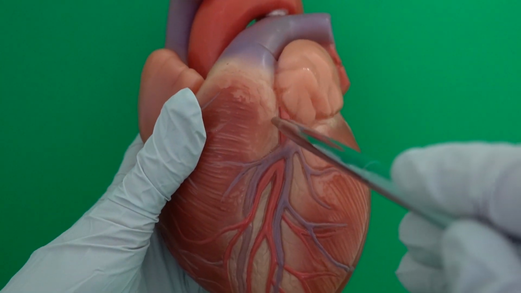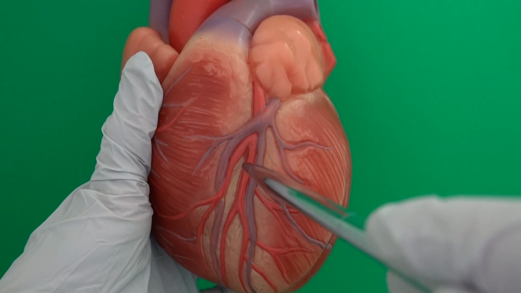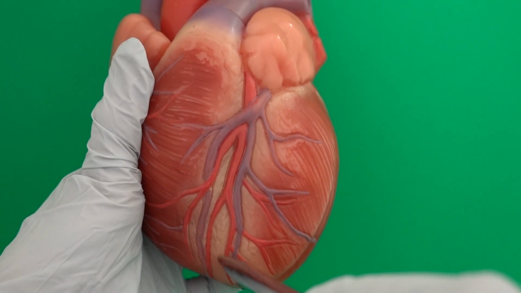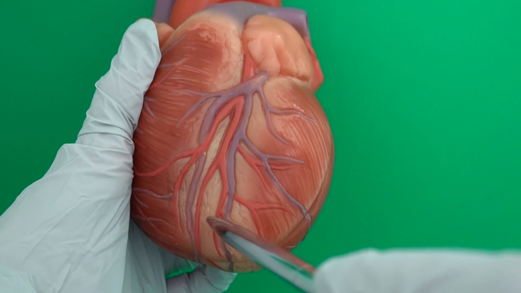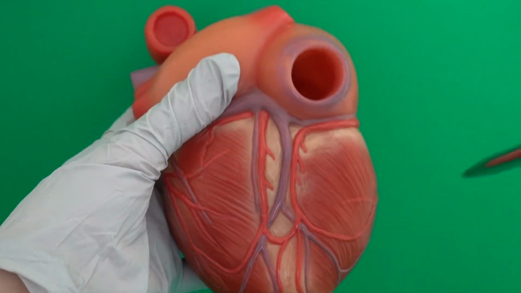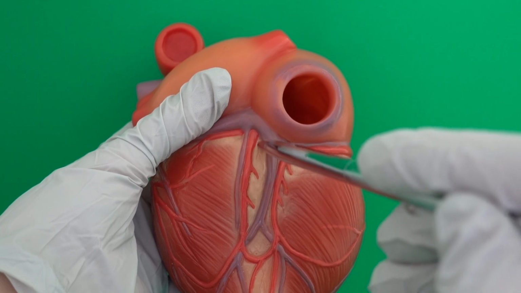The groove that we have between the two ventricles is a shallow groove, and this groove on the anterior side is called the anterior interventricular sulcus. And if I continue the anterior interventricular sulcus on the back of the heart, I have the posterior interventricular sulcus.